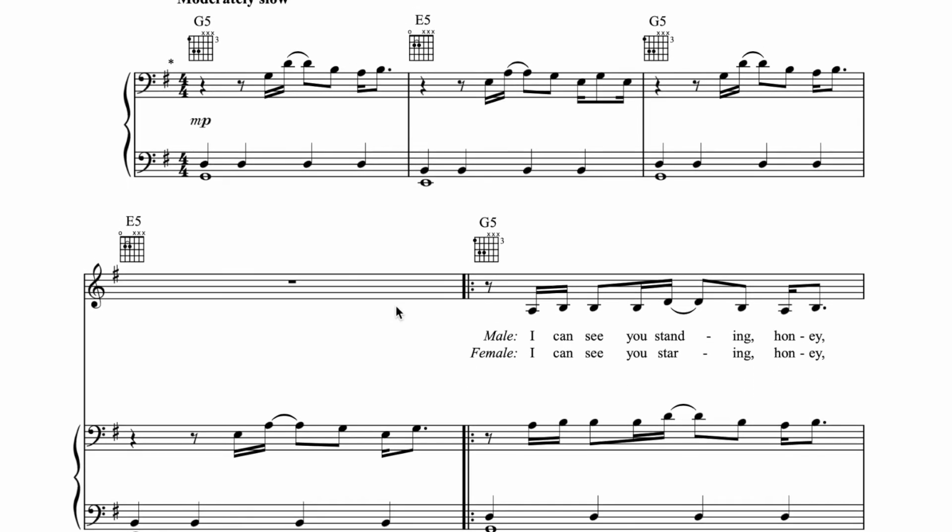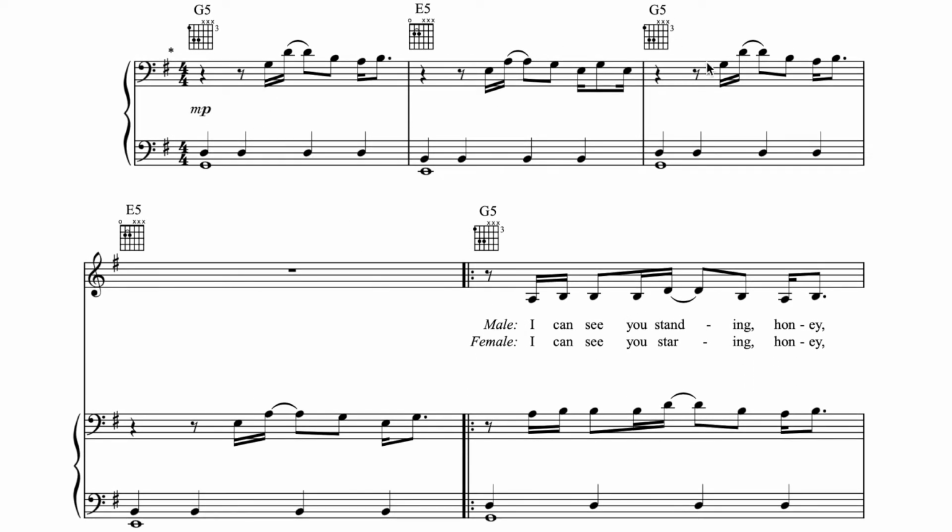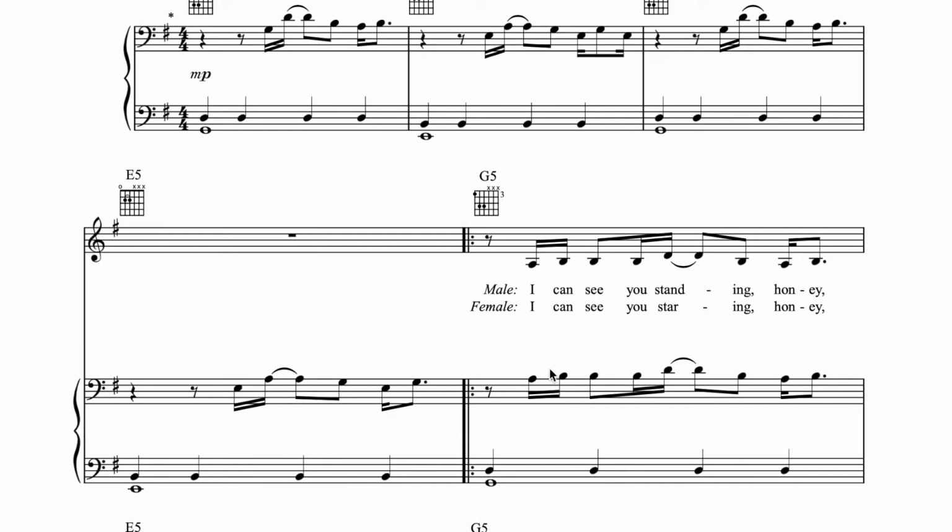Now we can look at melody. Our melody 1, 2, 3, 4 doesn't start till bar 5, and we follow it. It says here male and then female, because on this recording that's Bon Iver sings, Taylor sings.